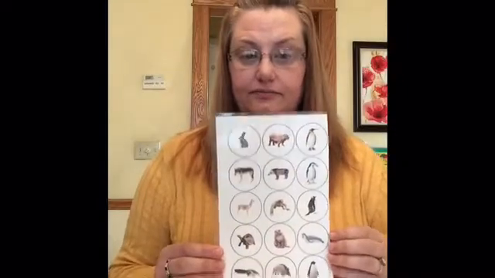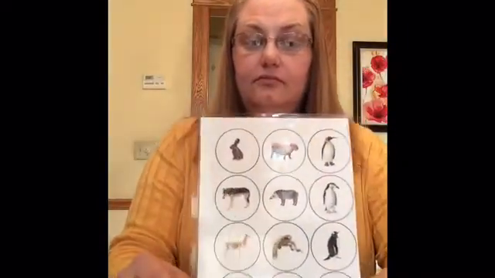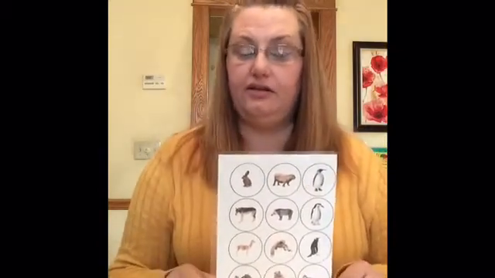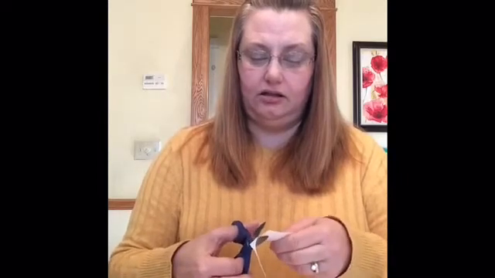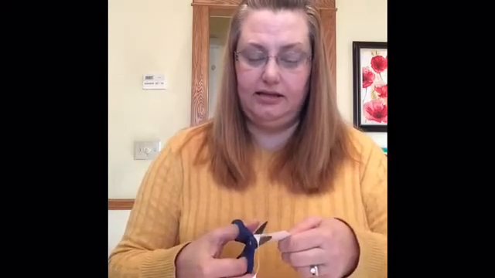Okay, so this week I am sending home to your parents some pictures of animals. And they're going to look like this. Mine are a little shiny because I put them through the laminator, but you don't have to do that. You don't need to do that for this activity. So what I did was I cut these circles, and you may need Mom or Dad's help to cut the circles. And inside the circle, if you haven't guessed already, is an animal.